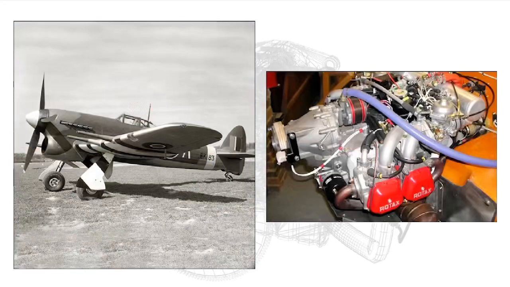Superchargers capable of maintaining sea-level values of power up to high altitude require a control system to prevent excessive pressure being generated within the engine at low altitude. Engines with this type of control system, similar to the one shown here, are fitted with altitude-boosted superchargers.